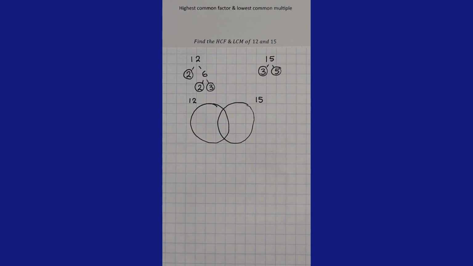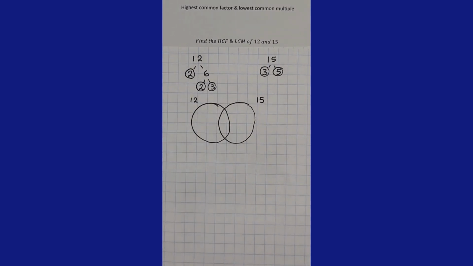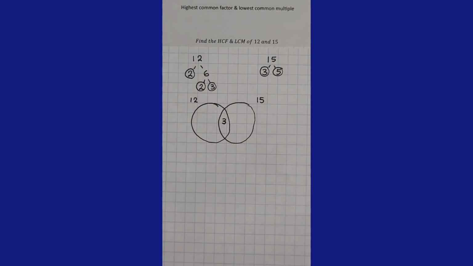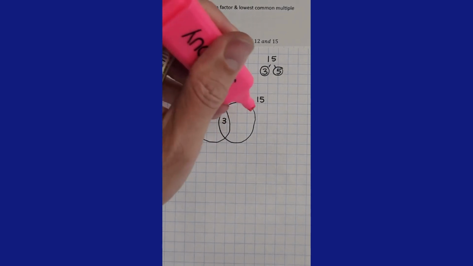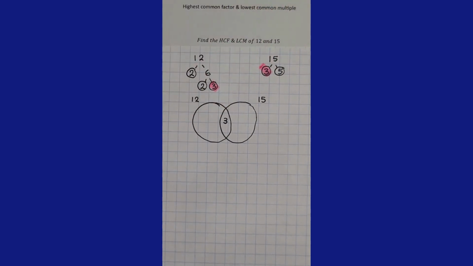So if we look at the prime factors, I can see I've got a 3 here and a 3 here. So I can put that in the middle of my Venn diagram because it appears in both. And because I put it in the middle, it's in the circle for 12 and it's in the circle for 15. So I'm going to cross it off of both because I popped it in the middle. So actually I've taken it from both of those effectively.